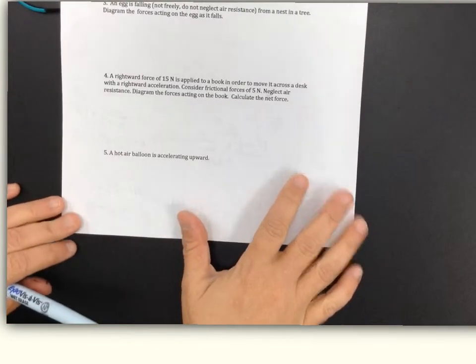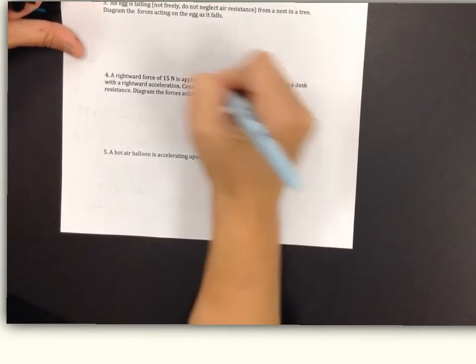On the back of this worksheet, if it says just diagram the forces, just draw me a picture. If you're given calculate the forces, like we did on the other side.